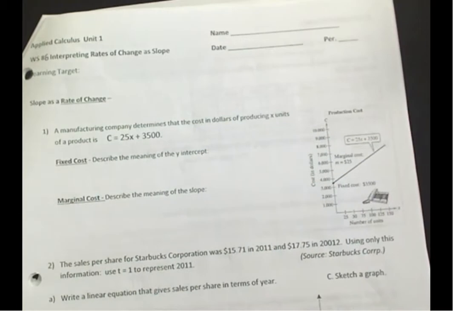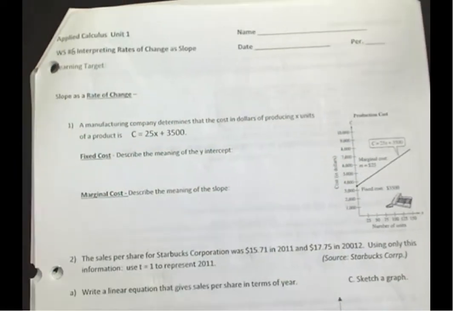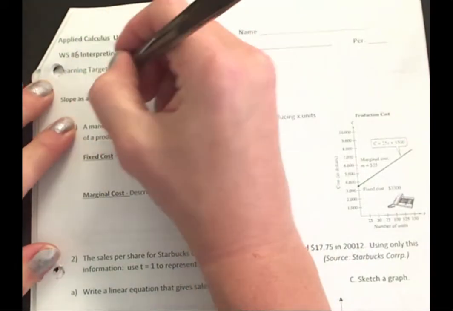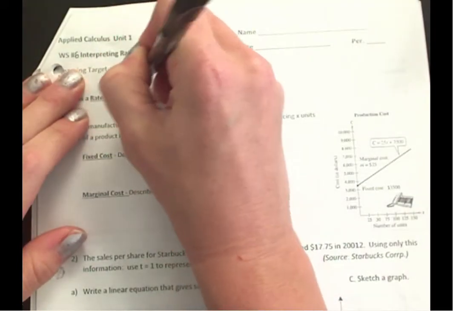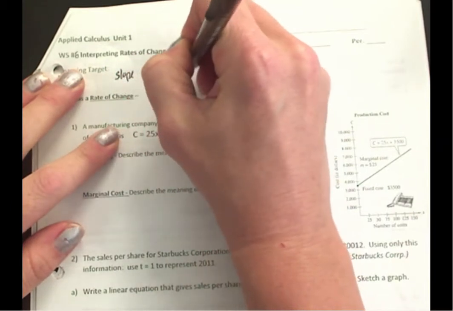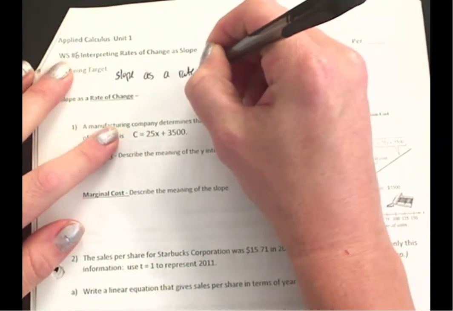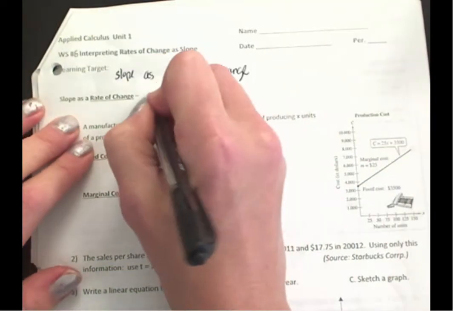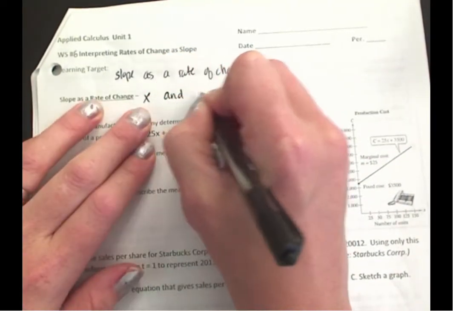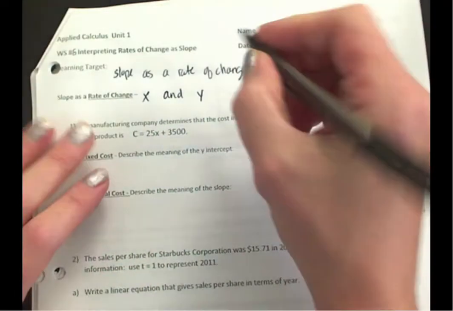This is to help mimic some of the questions you can ask yourself about your data sets and then answer with your data. Okay, so we're going to slope as a rate of change, and rate of change. In this particular case, X and Y, they have different units.